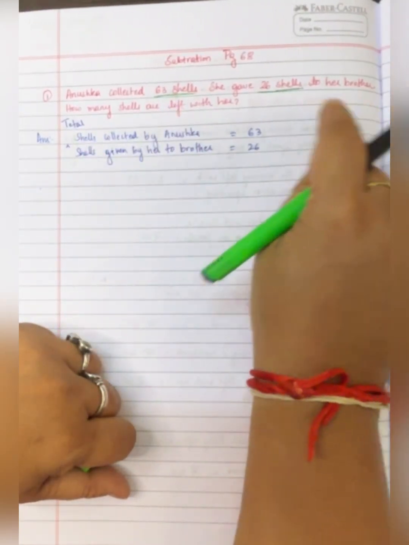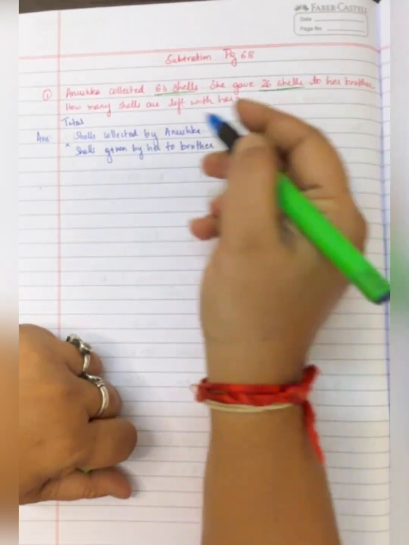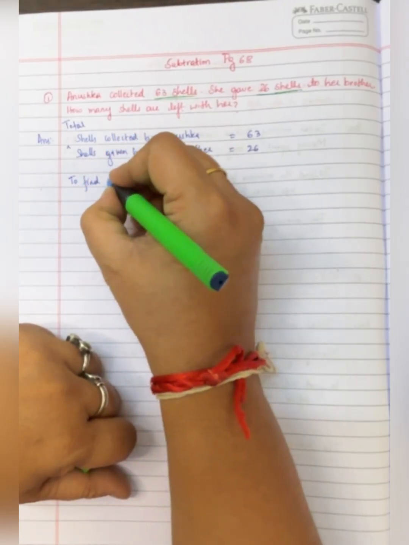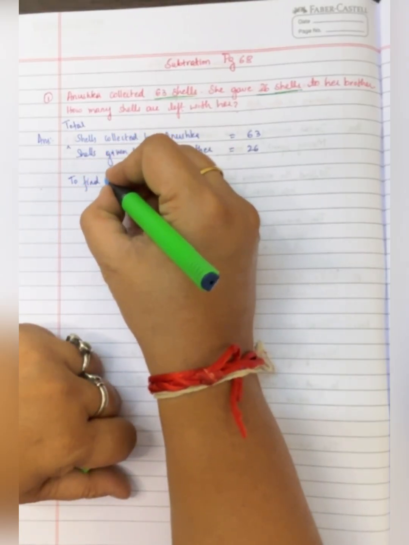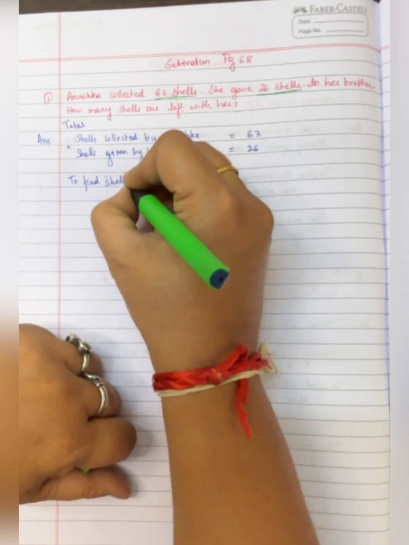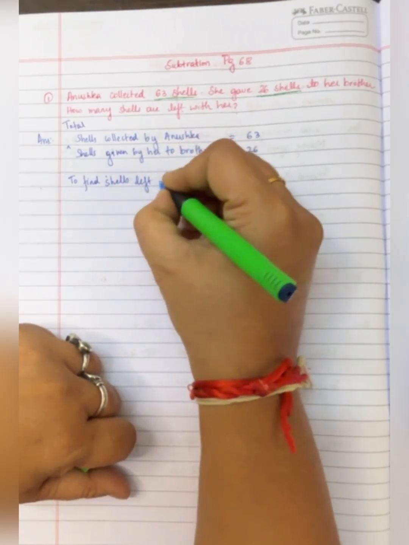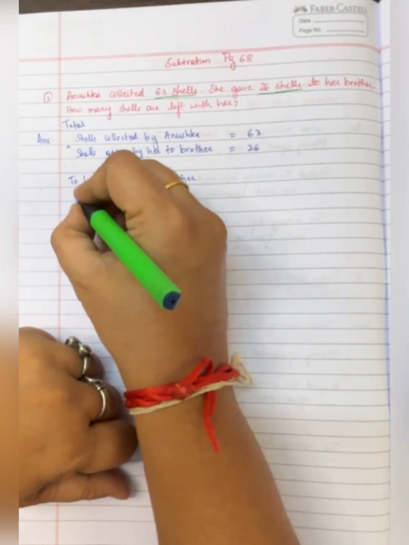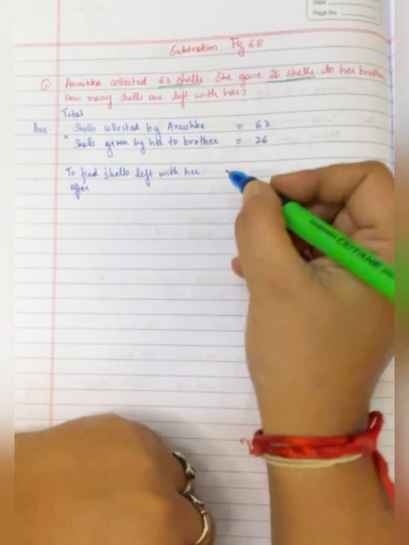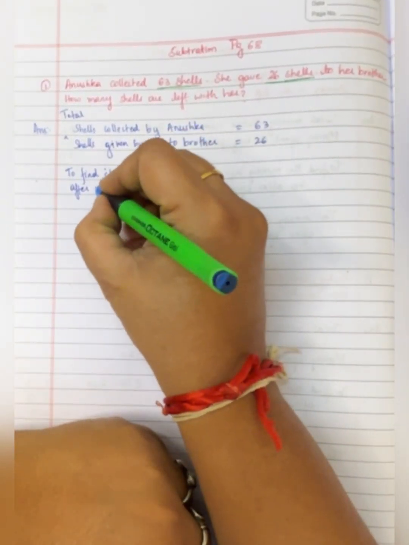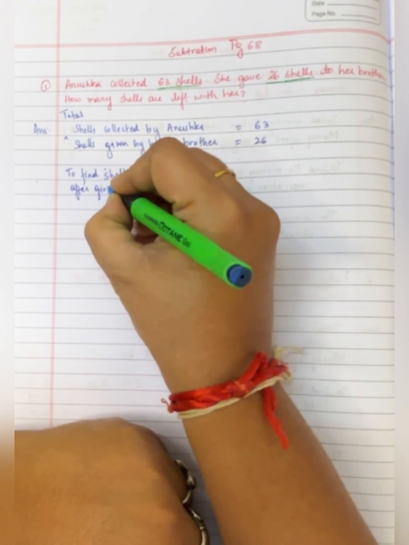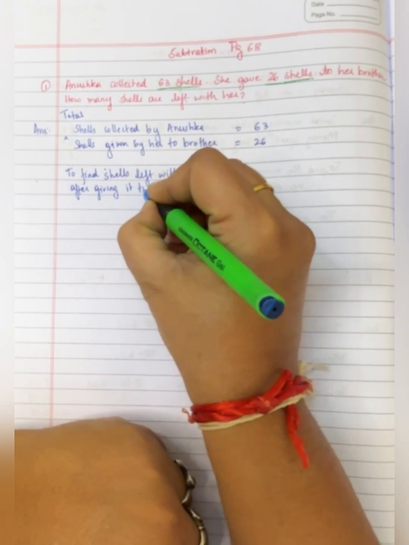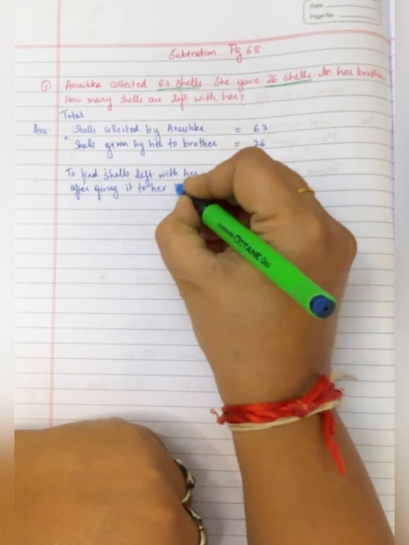Now what we need to find? How many shells are left with her? To find shells left with her after giving it to her brother.